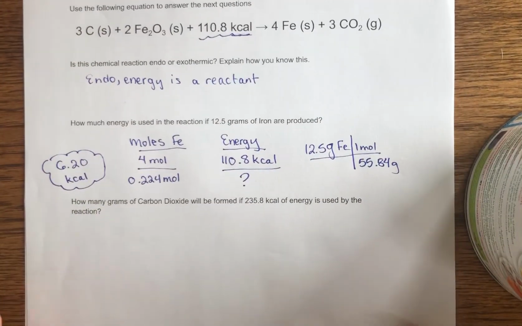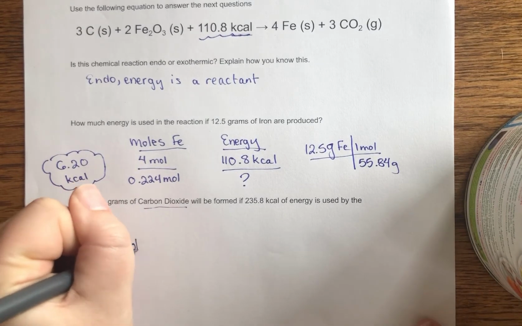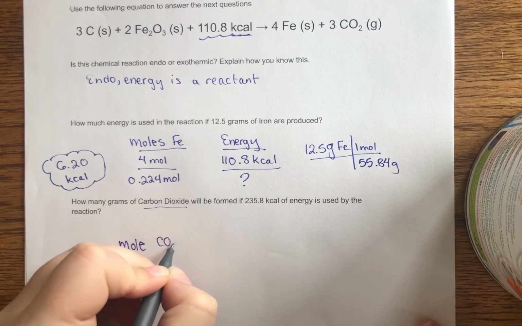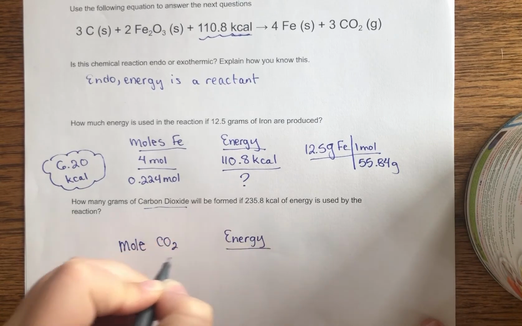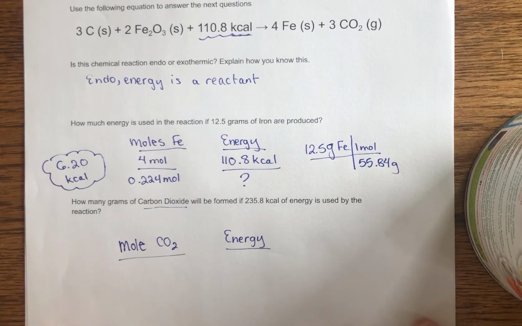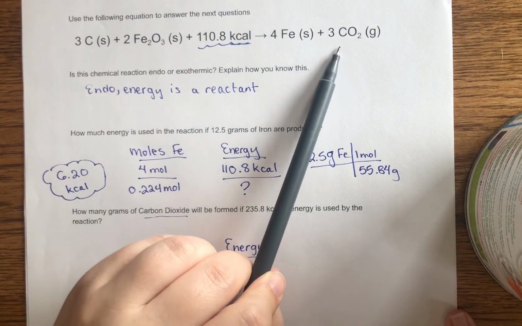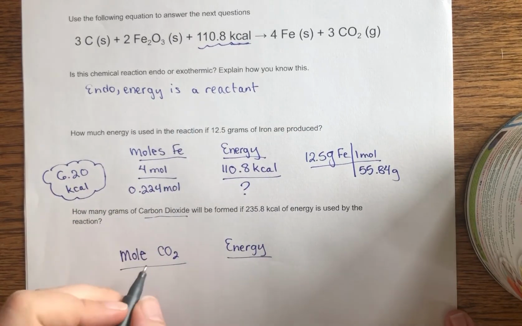Next question on here is asking about carbon dioxide. It's the same type of question, setting up our energy comparison. So we're going to do moles of CO2, carbon dioxide, and energy. The top of my proportion comes from my chemical reaction, which tells me that for every 3 moles of carbon dioxide made, 110 kilocalories were used.